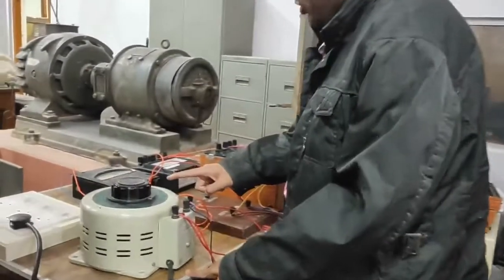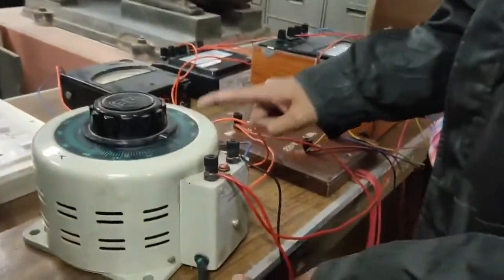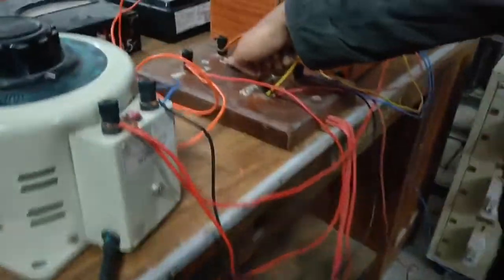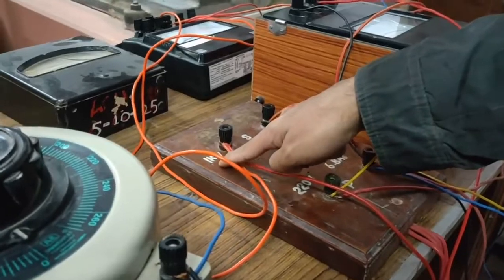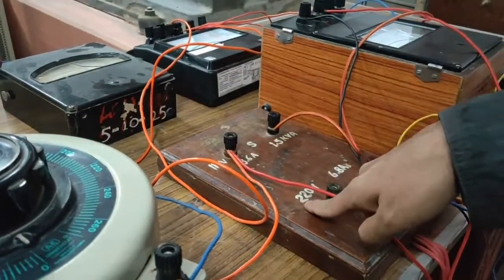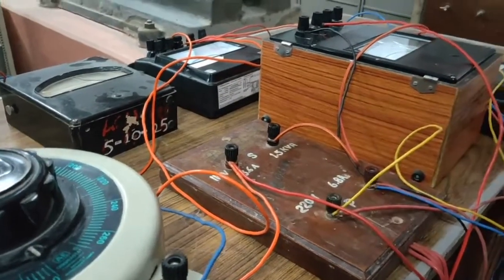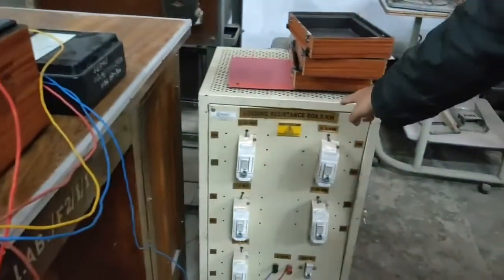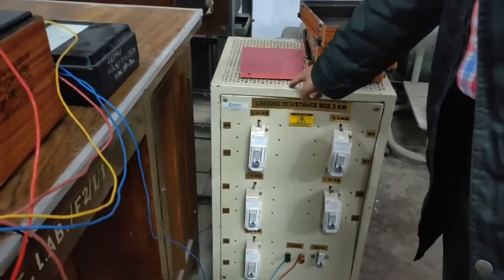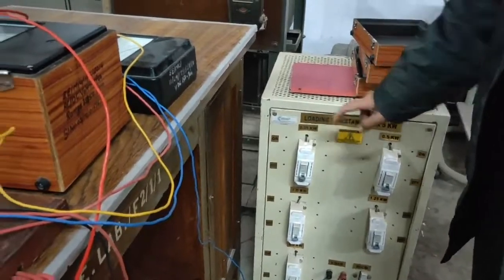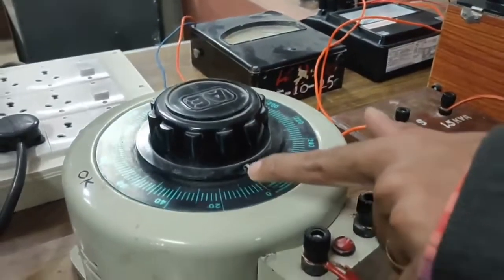Experiment for conducting load test on a single phase transformer. We have a single phase transformer of 1.5 kVA rating. The rated voltages are 110 volts and 220 volts on the two windings. And we also have a load box with the help of which we will vary the loads and apply loads in steps. The equipment we are using are as follows.